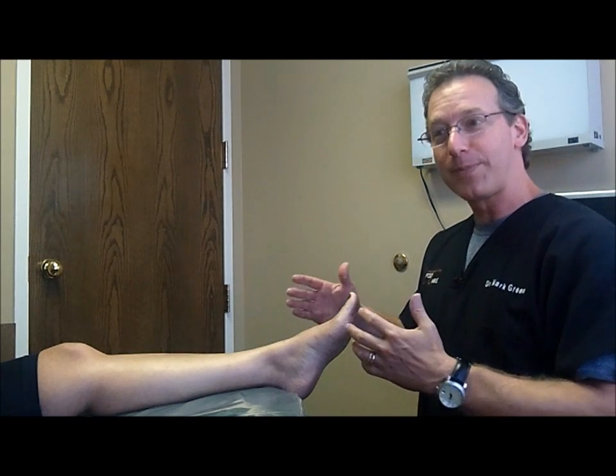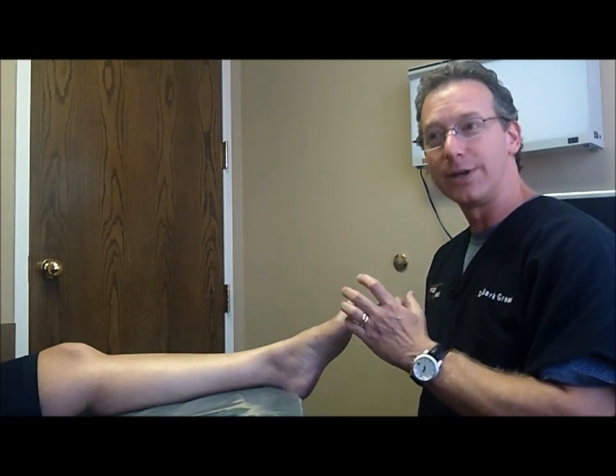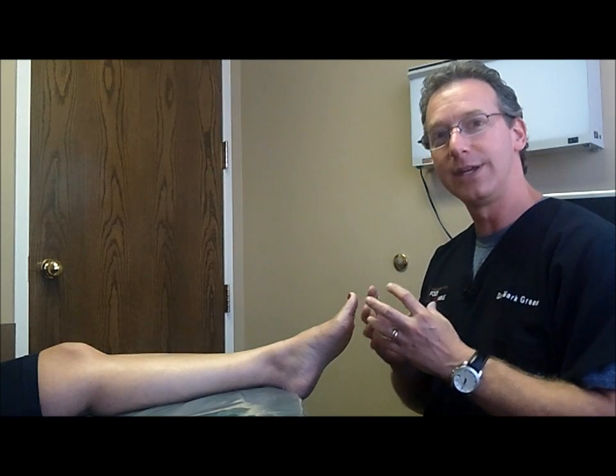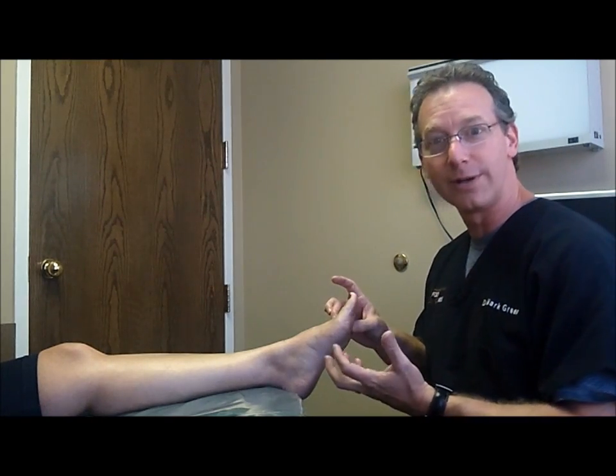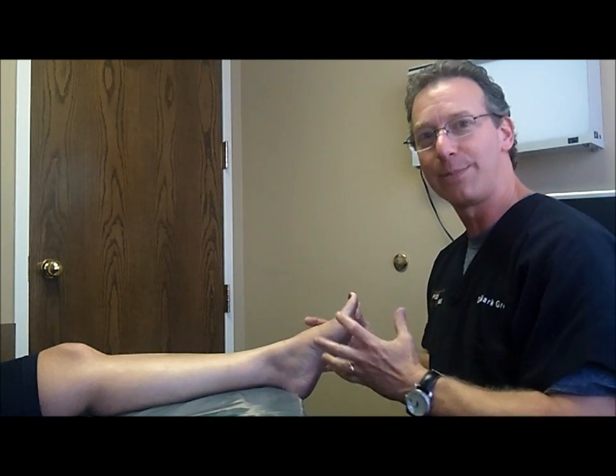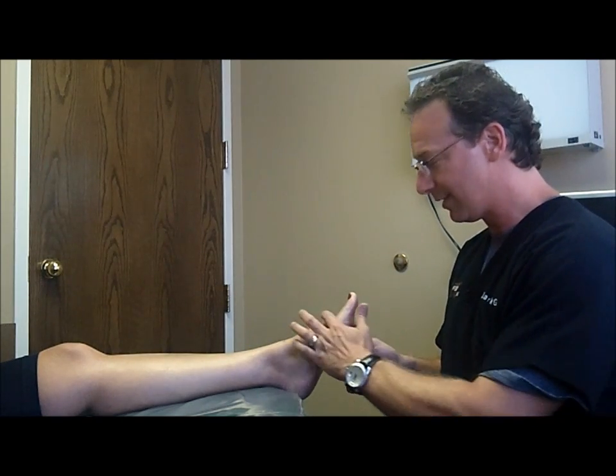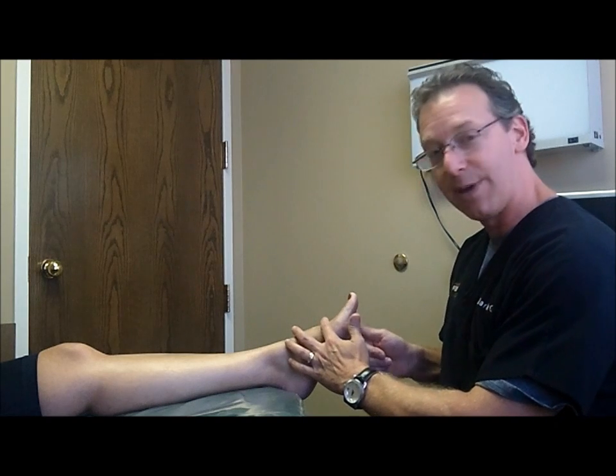We're going to talk about a very common type of forefoot pain that we see here in the office, and that's called capsulitis. Capsulitis means inflammation, that's the itis part, of the capsule or joint capsule, the soft tissue that holds the toe to the foot. And the most common place to have capsulitis is just underneath the second metatarsal head, or on the bottom of the foot just behind the second toe.